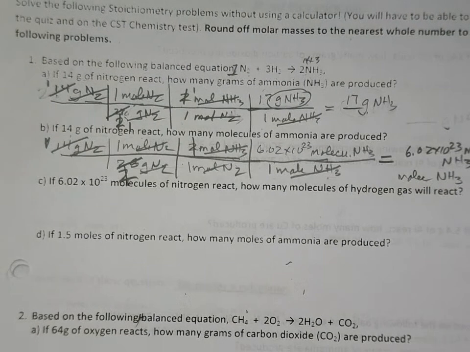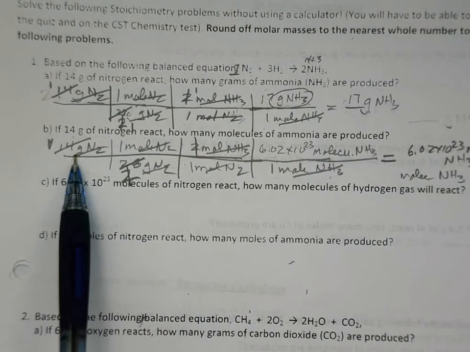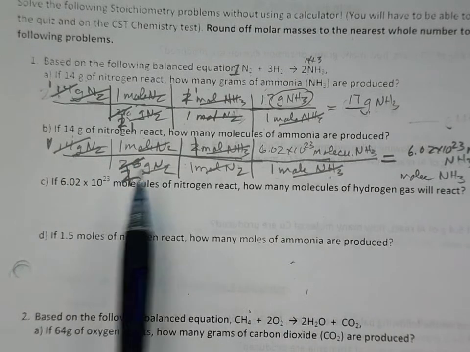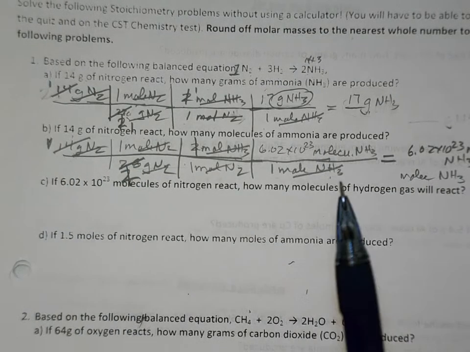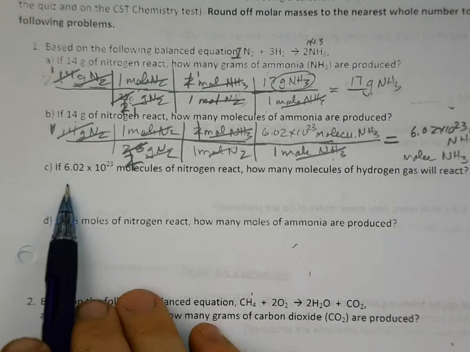Now, what you might realize too, here's a way that we can make this shorter. When you first set this up, you find out that 14 grams of nitrogen, I'll just stop there, I don't want to get you confused. Now part C, can I go on?